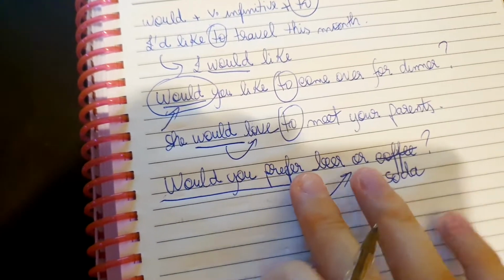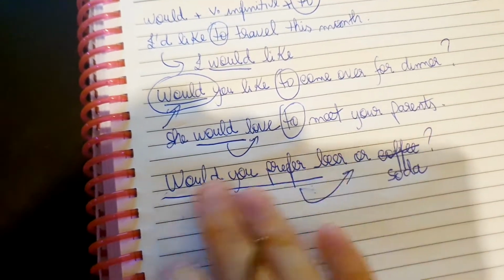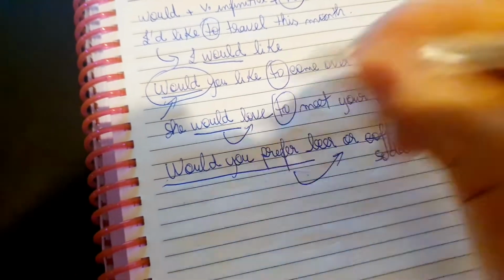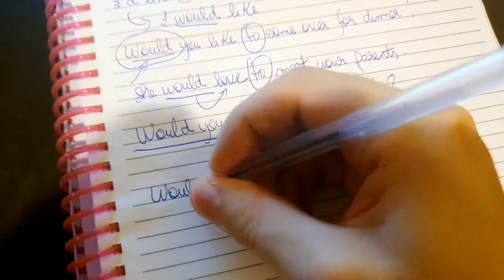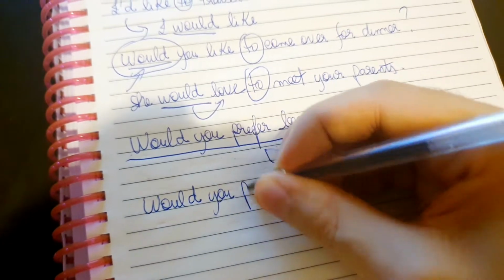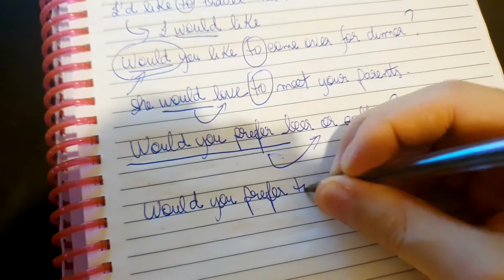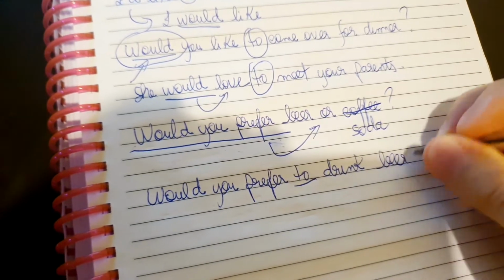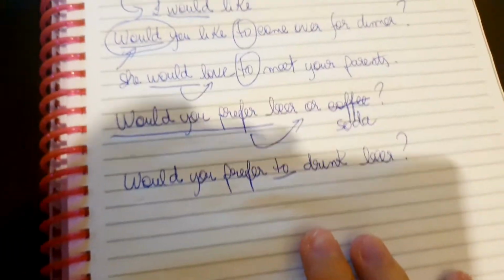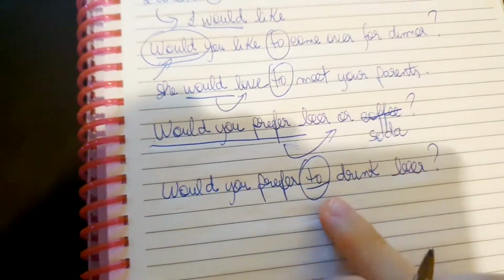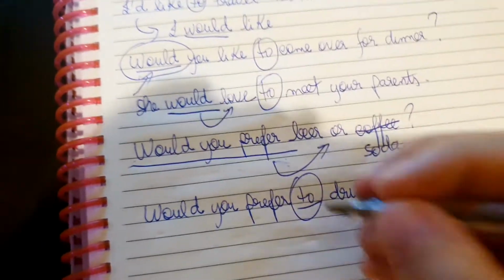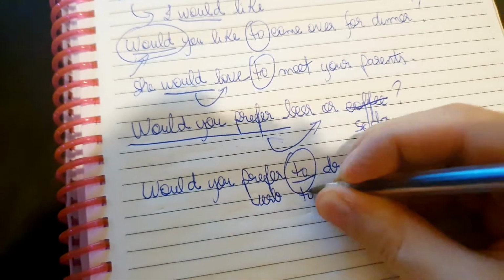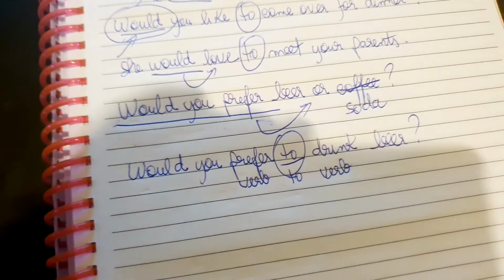What would you prefer? I would prefer beer. I would prefer soda. But when you write this way, would you prefer to drink beer? Would you prefer to drink beer now? Then you have to use the preposition to because you have a verb, preposition to, another verb, right?